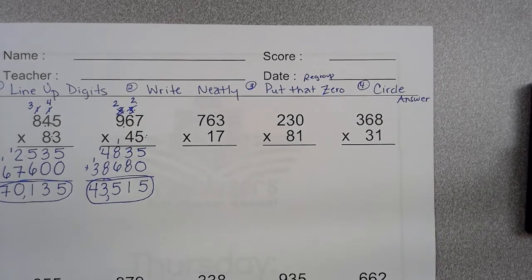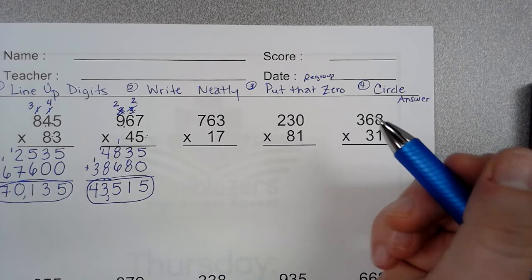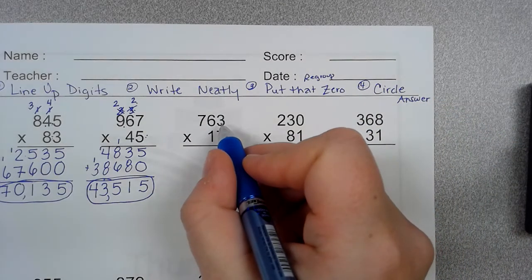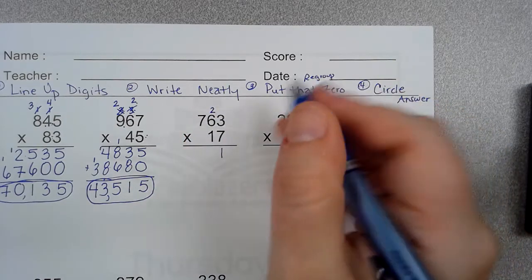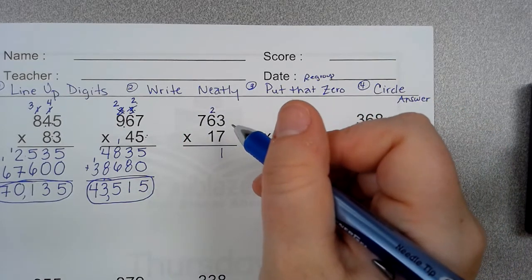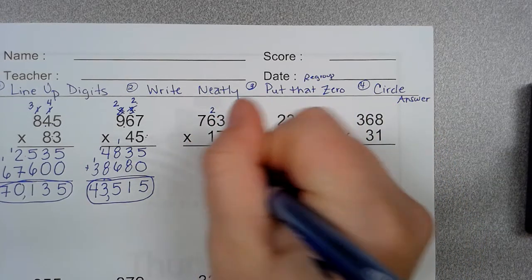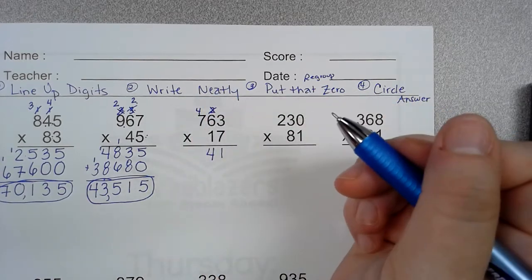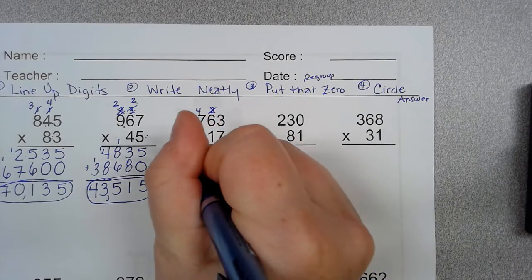Last one we got right here. I have 763 times 17. So, start in my ones place. 7 times 3 is 21. Put the 1, carry my 2. 7 times 6 is 42, plus 2 is 44. Carry my 4 here. 7 times 7 is 49, plus 4 is 53.